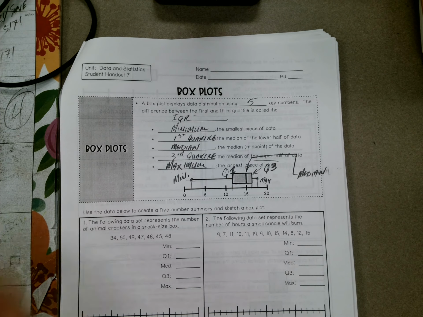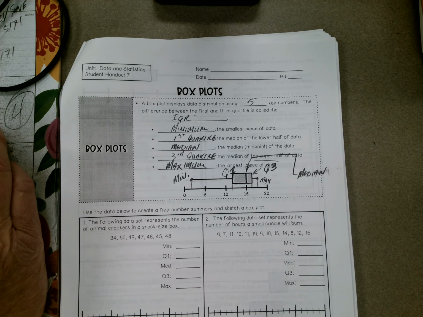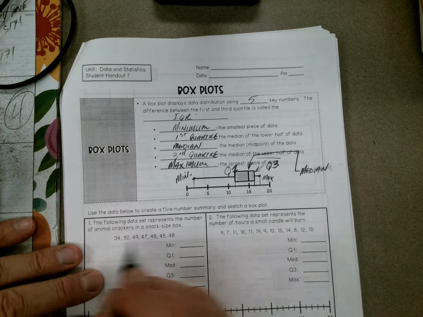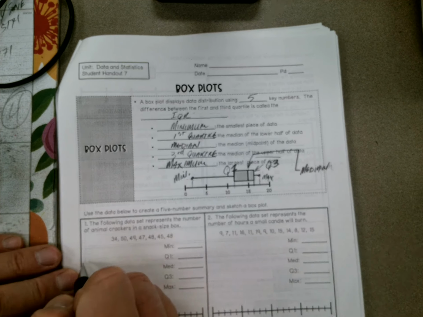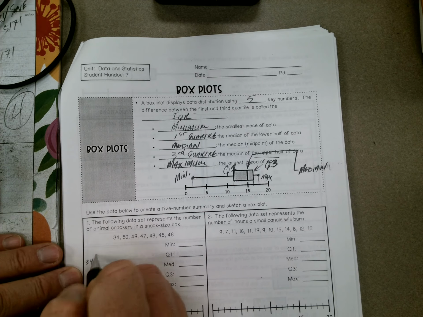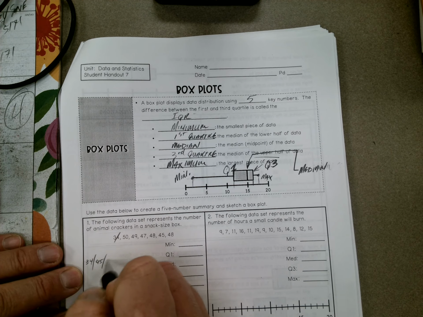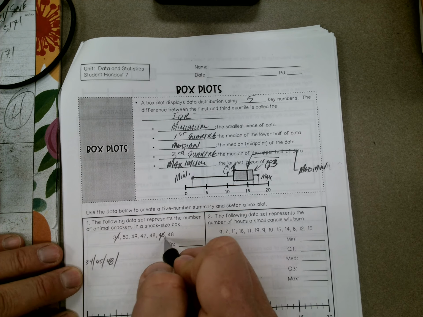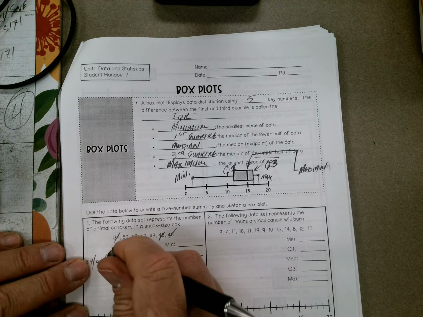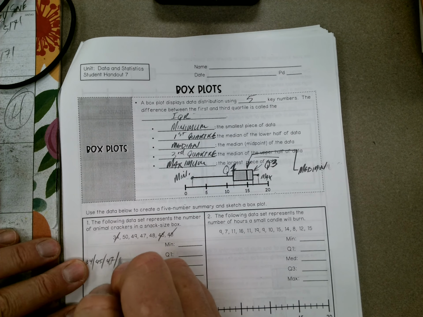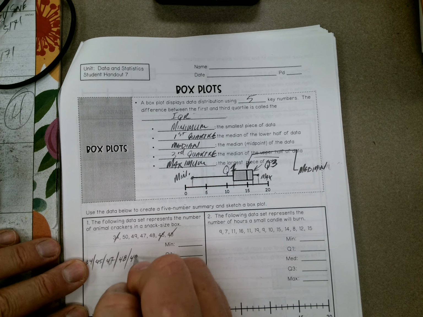All right, well, hey, let's get started and let's make a couple box and whisker plots here. What do you say? First thing we're going to do is organize our data. So I'm going to go ahead and write 34. What's next here? 45, 47. Sorry, there's a 47. So 47, 48, 48.